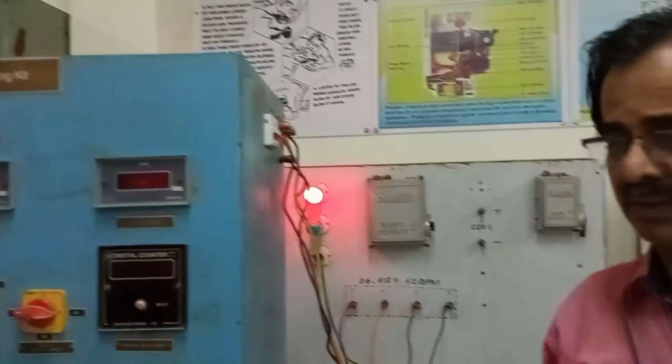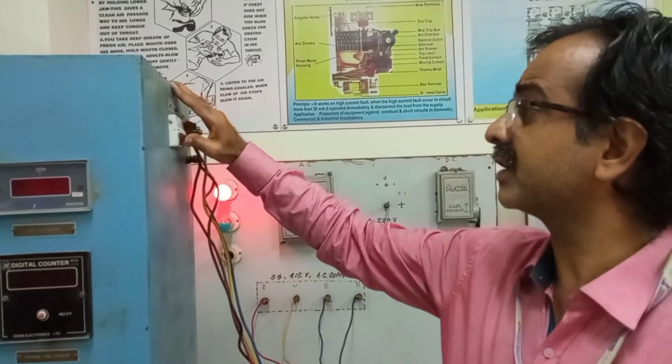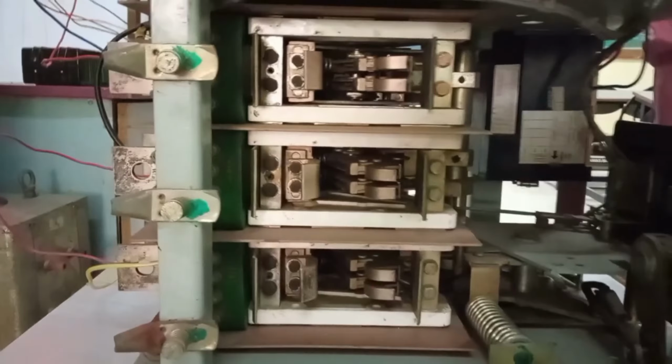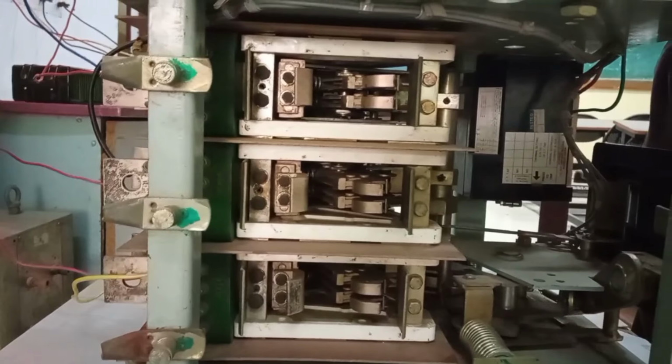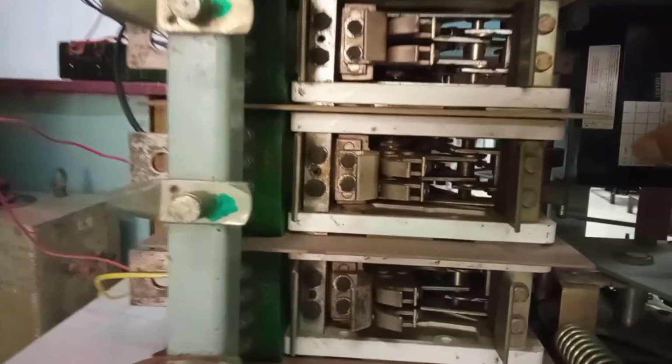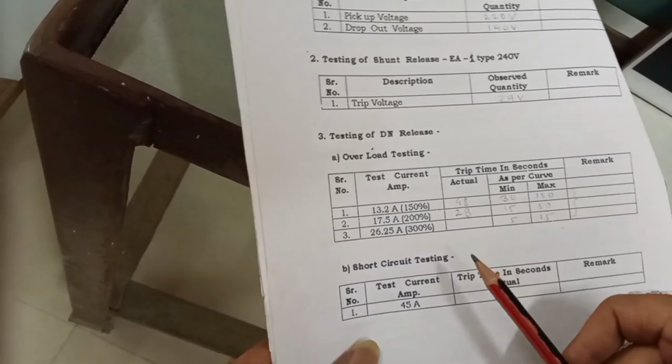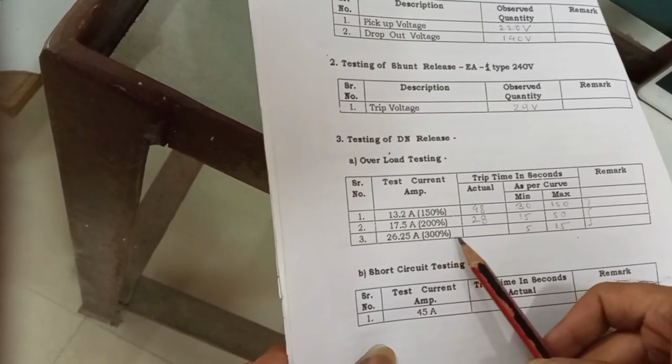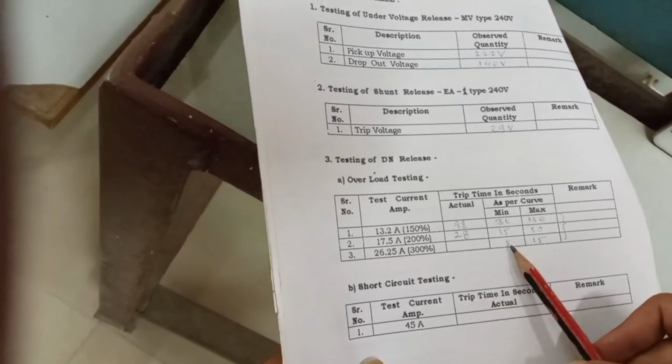Okay, so let us take the last reading of the overload test on the air circuit breaker. I will switch on the MCB and now I have to close the breaker. See, the breaker is in an open position. I will charge the spring, and then the breaker is now in closed condition. Now I have to inject a current of 26.25 ampere, that is 300% of 8.75 ampere, right? And the limit is 5 to 15 seconds.